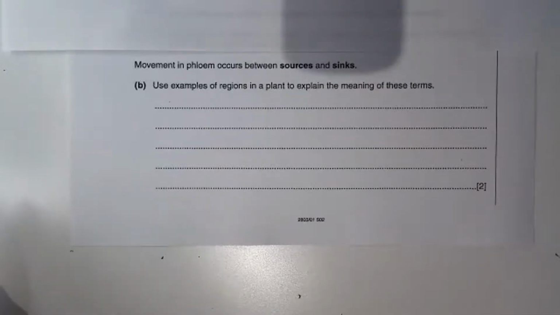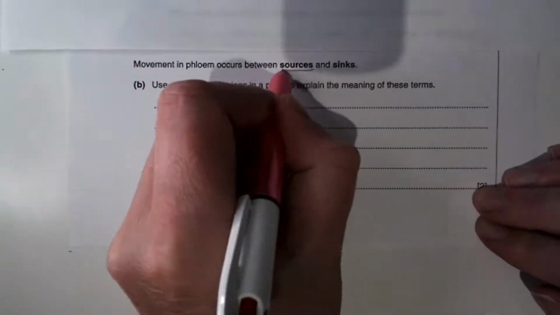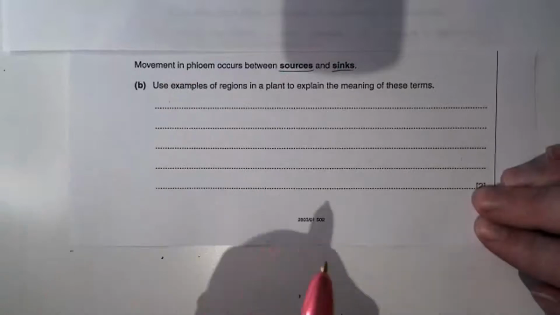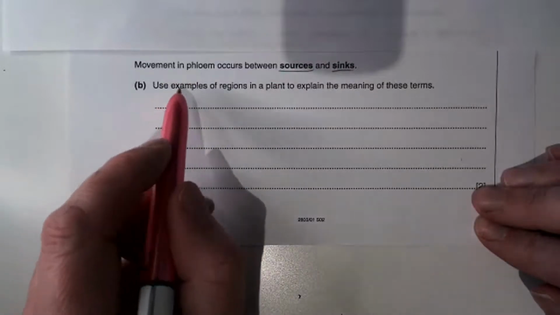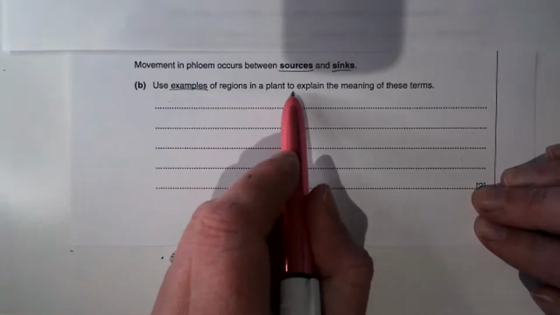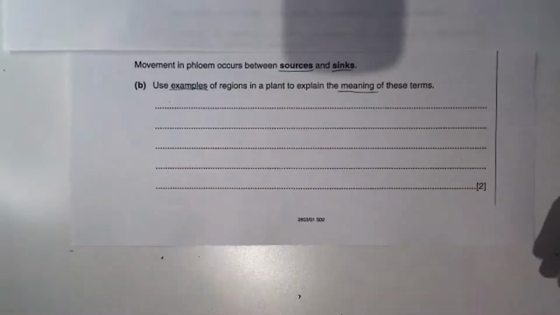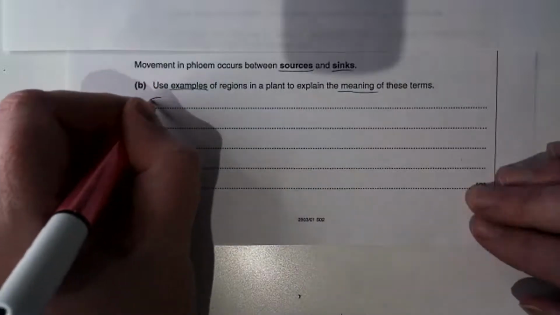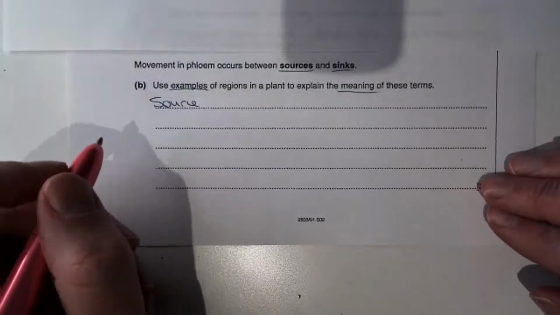It's an exam question on plant transport, and it says movement in phloem occurs between sources and sinks. Use examples, so we've got to give examples of regions in the plant to explain the meaning of these terms. So we've got to give examples and meaning of each of those two terms, both a source and a sink. So we'll start off with a source.